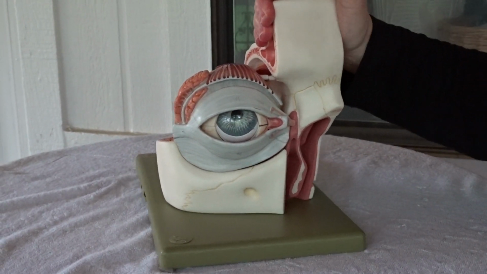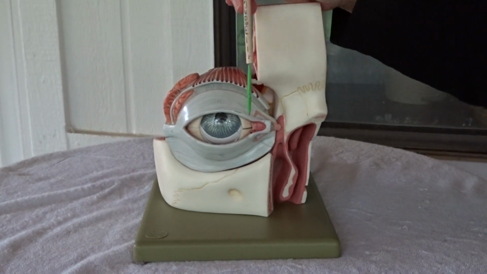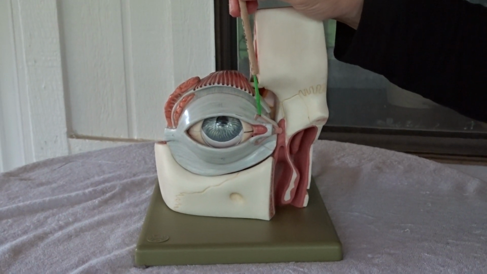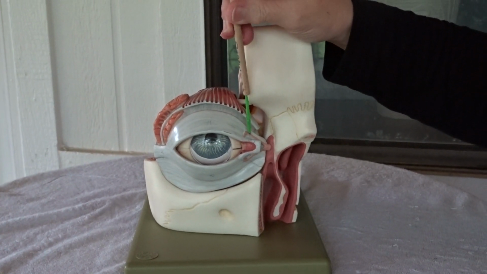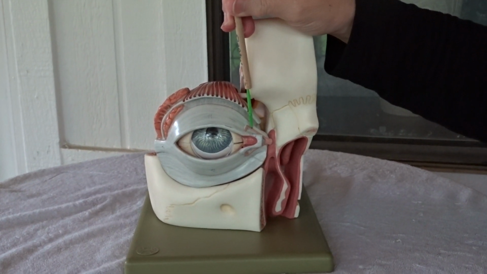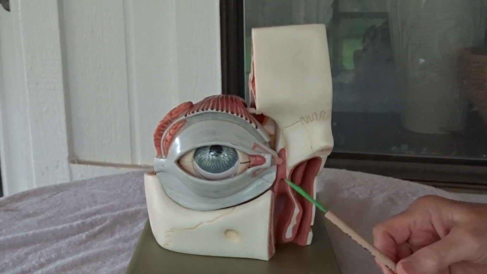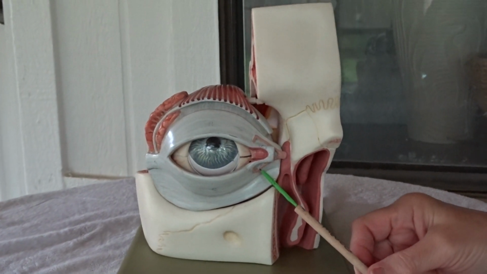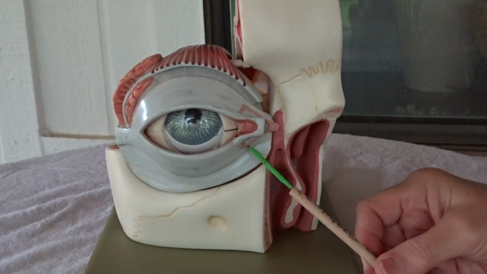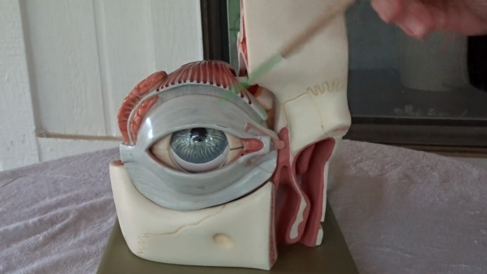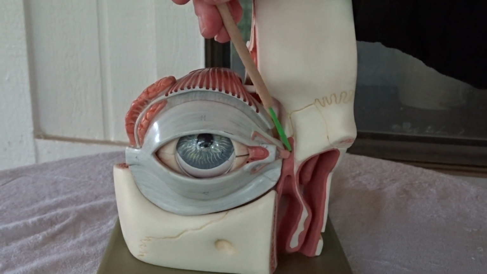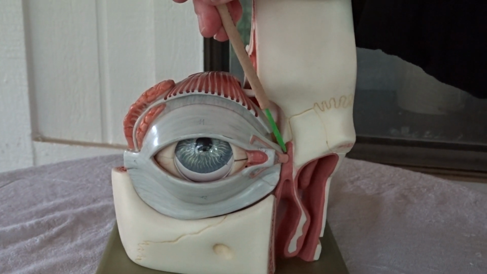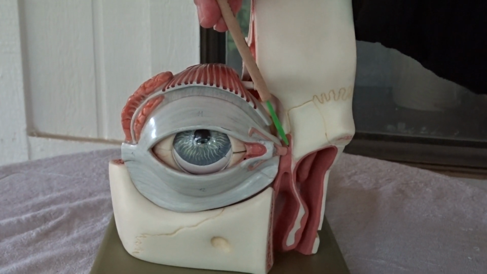From this particular view, we have a much more clear picture of the superior lacrimal canaliculus and the inferior lacrimal canaliculus. And then this structure that they're joining into right there, that is the lacrimal sac.